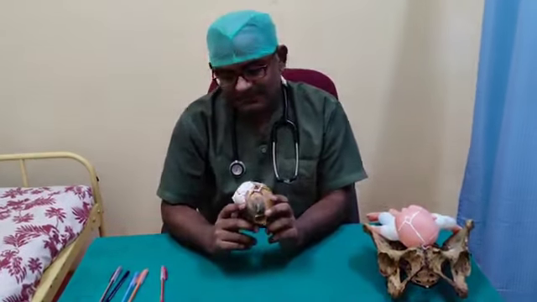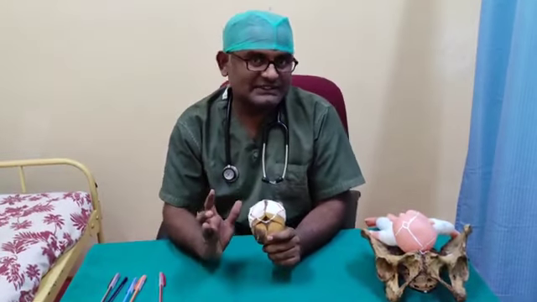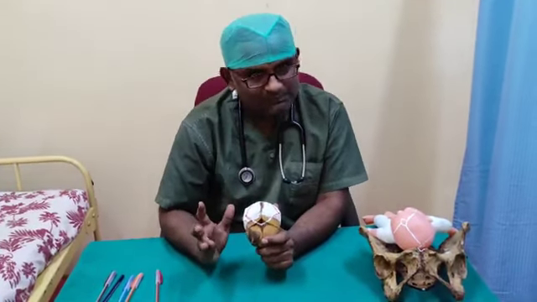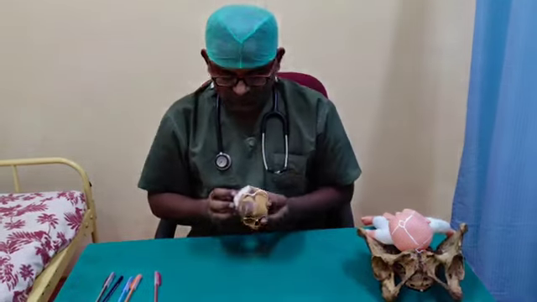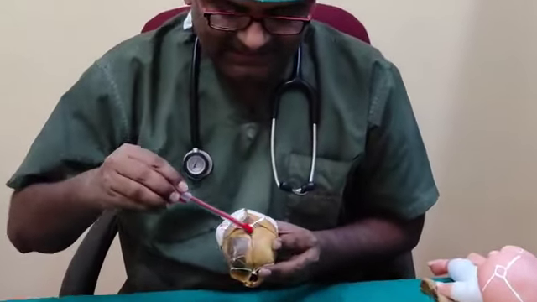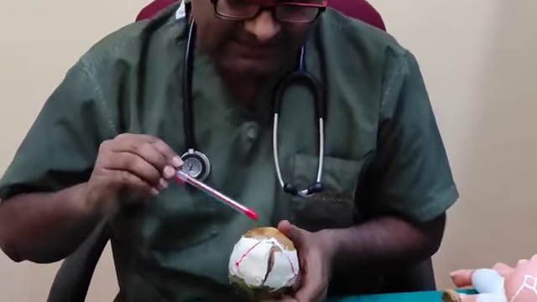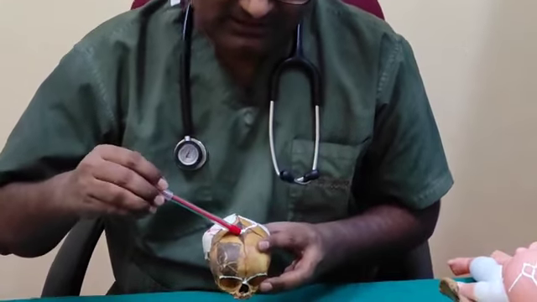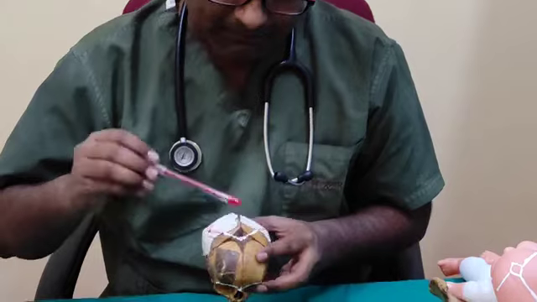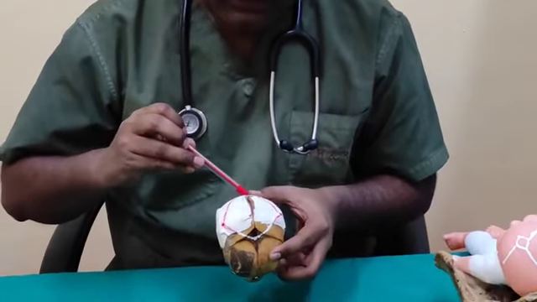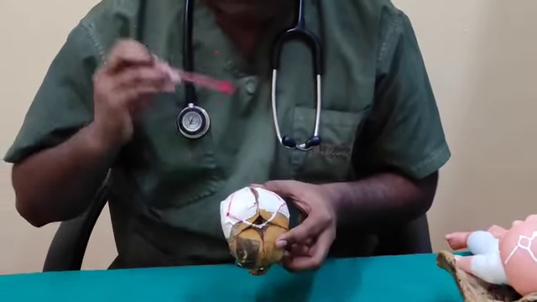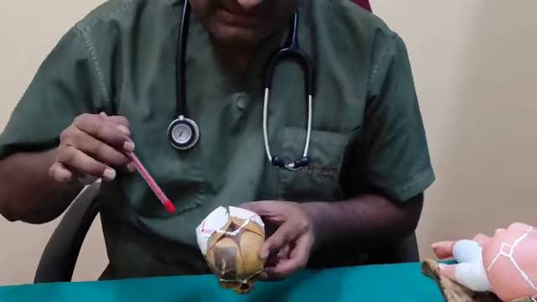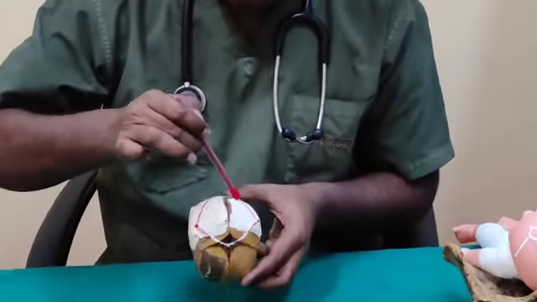Before going to the diameters of the skull, we have to know what is vertex, what is brow, what is face. Now listen here, doctor. This is the anterior fontanelle and this is the posterior fontanelle. Midpoint of the anterior fontanelle is called bregma. Midpoint of the posterior fontanelle is called lambda. Now vertex means the quadrangular area.